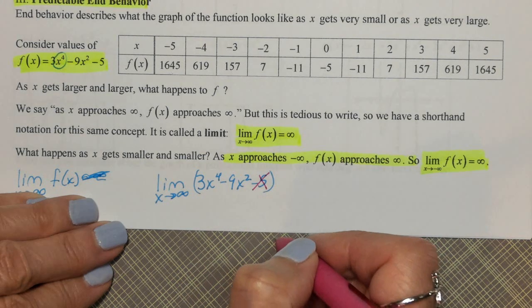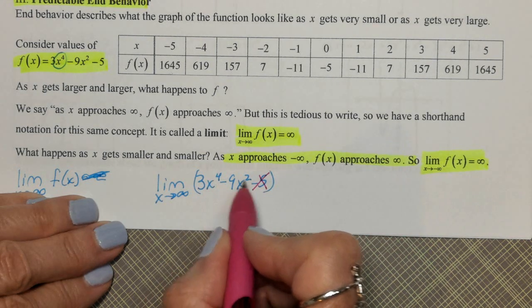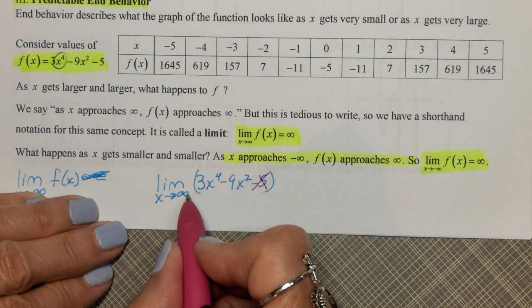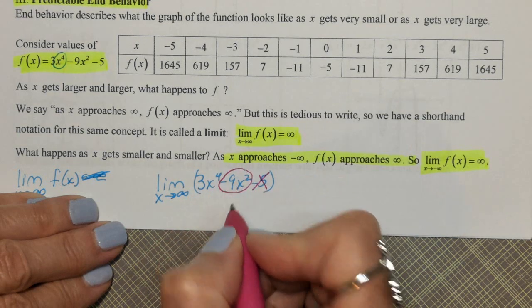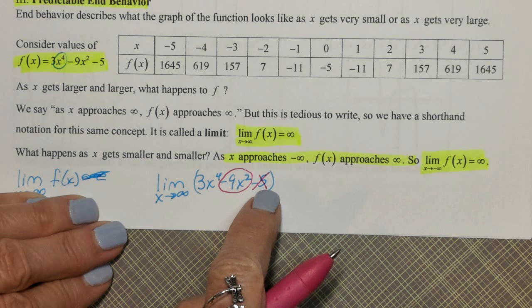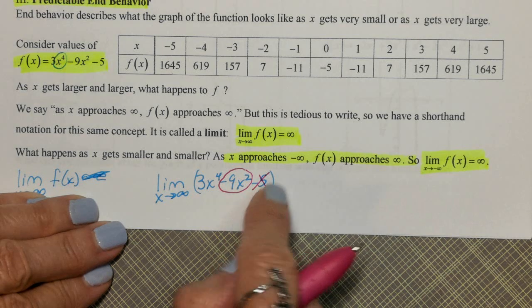Then I'm left with a fourth degree term and a second degree term. As x approaches infinity, as x gets huge, this term will have no effect on it either. Just like the -5 had no effect.